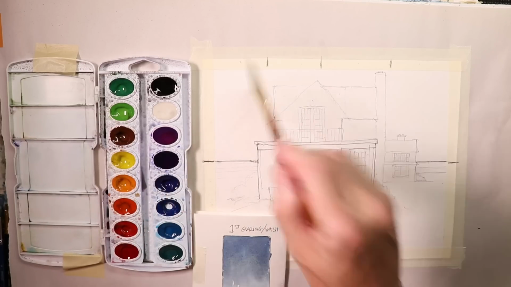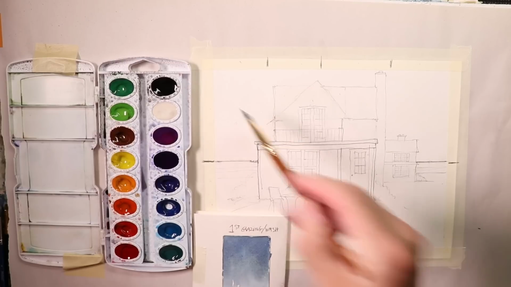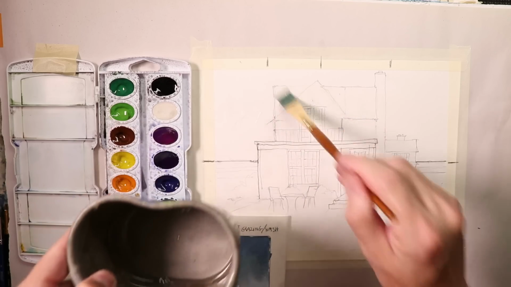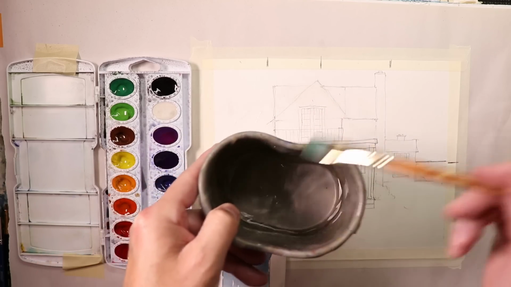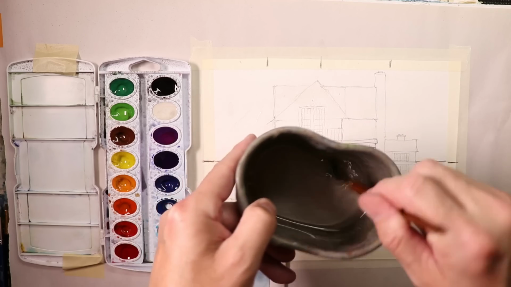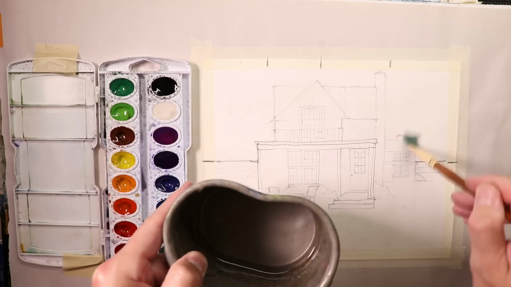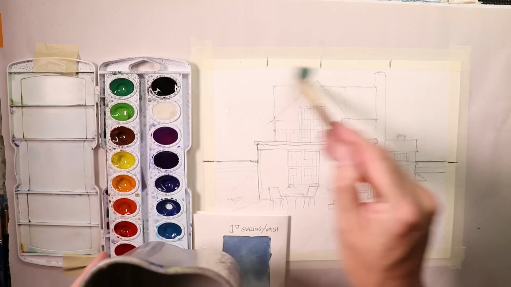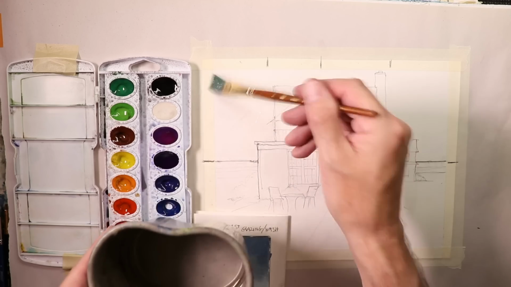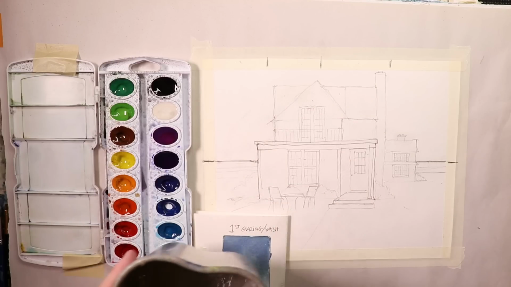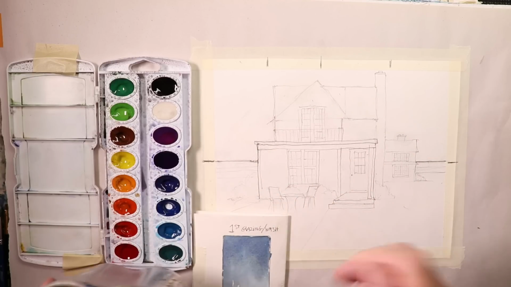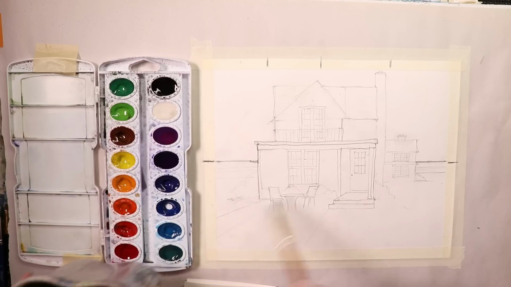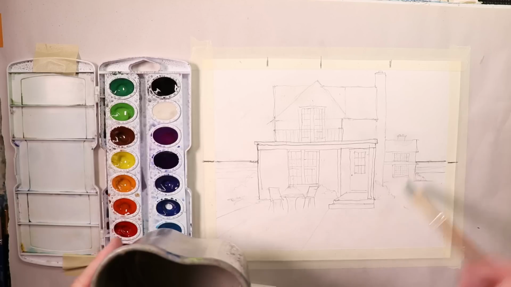I'm going to wet the paper. So I'm taking my flat brush, fresh clean water, and just putting fresh clean water on the paper so that we have a beautiful wash of light blue sky wash at the top of our painting, and we'll just flow it on down the scene. You can put that water right on down to the very bottom of the page.